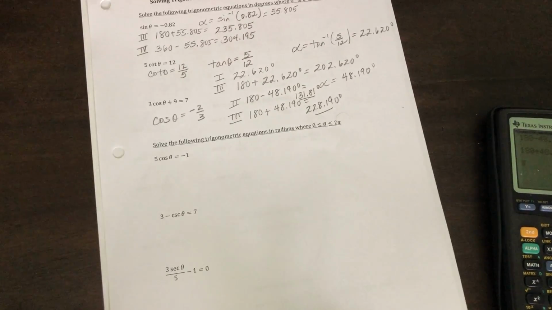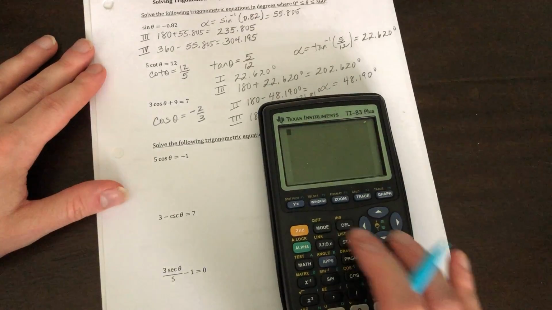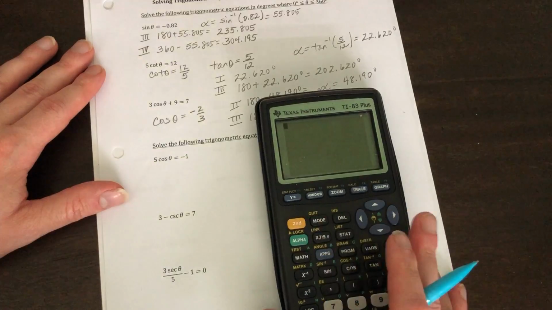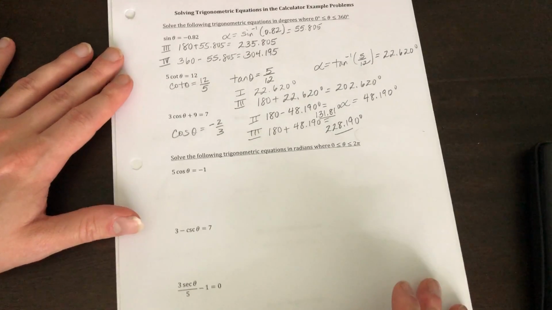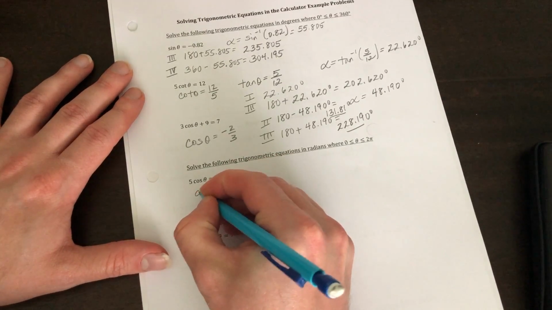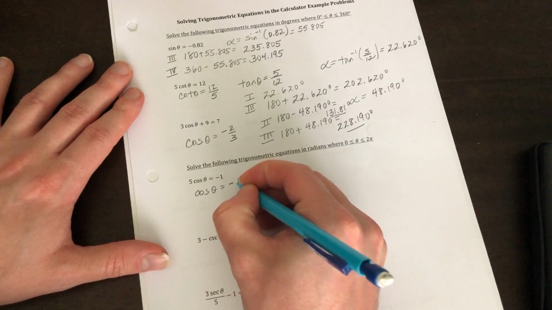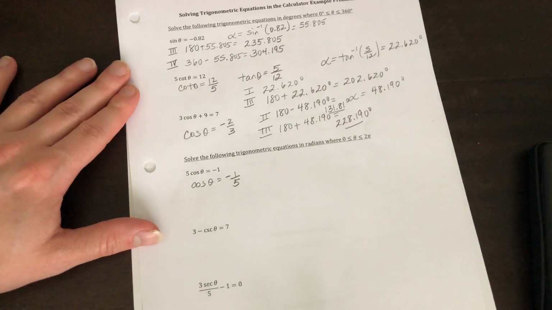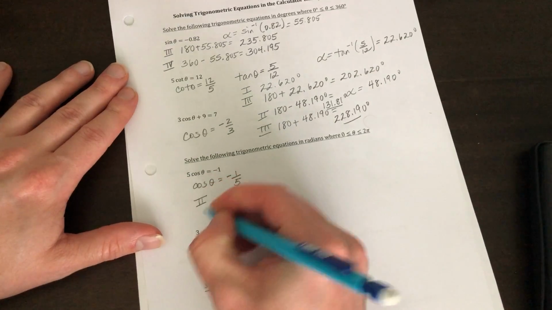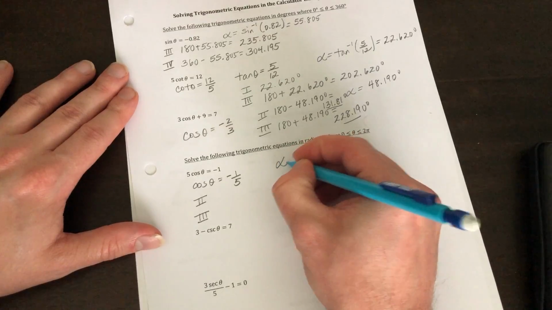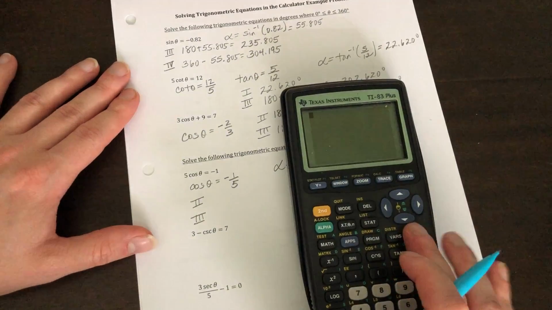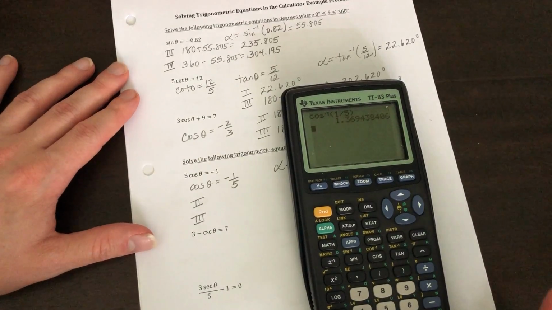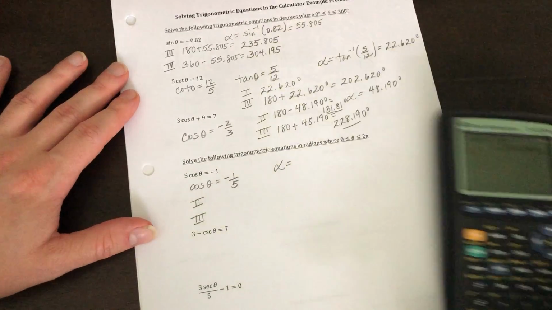Now we're going to switch our mode to radians. So we're going to go mode and hit radians. Okay, we're going to isolate the trig, so we get cosine of theta is equal to negative 1/5. Cosine is going to be negative in quadrant 2 and quadrant 3. For your reference angle, inverse cosine of 1/5. Remember, we're going to ignore that negative sign. You get 1.369.